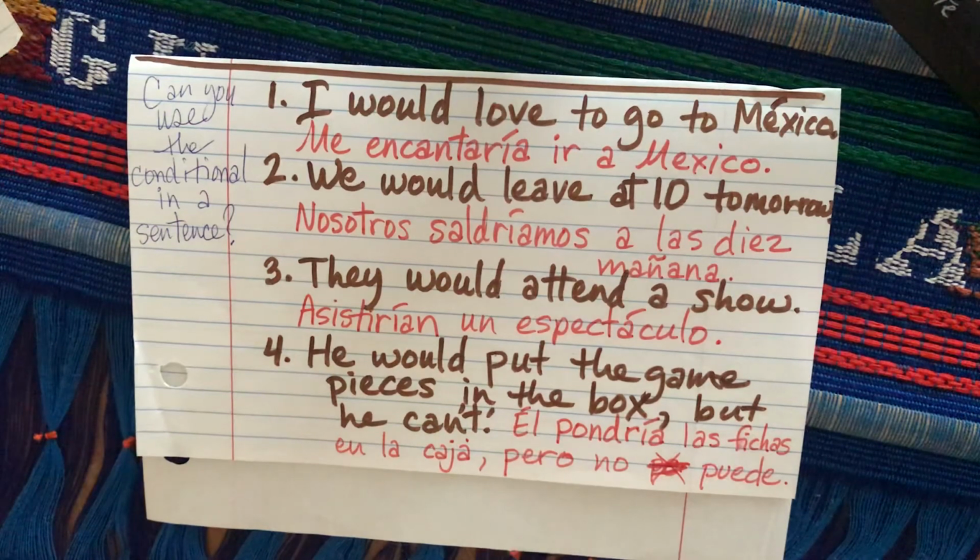All right, so that is the entirety of the conditional tense. We don't have to do anything beyond that because this verb tense is very simple and straightforward. It only takes one set of notes to learn.